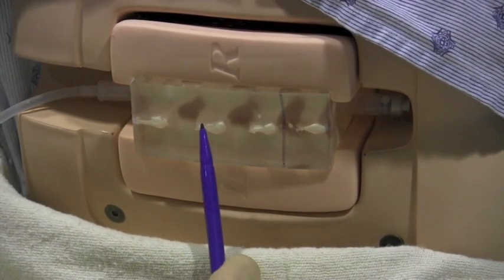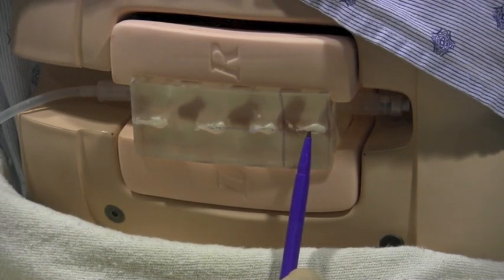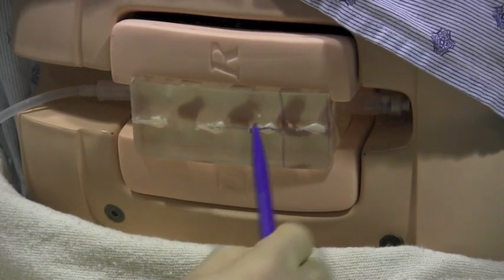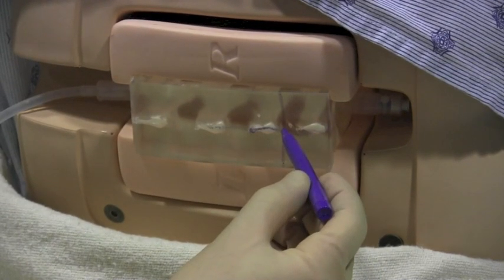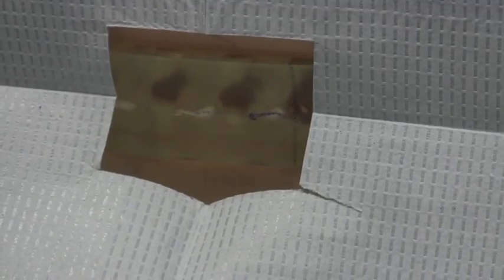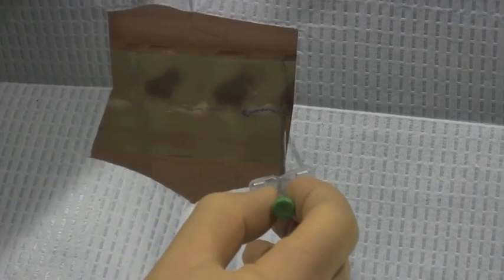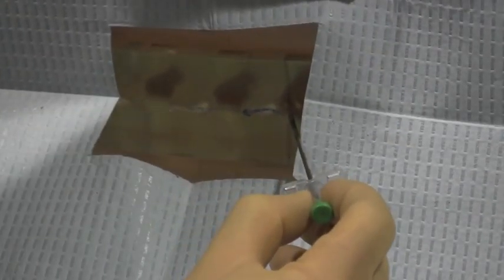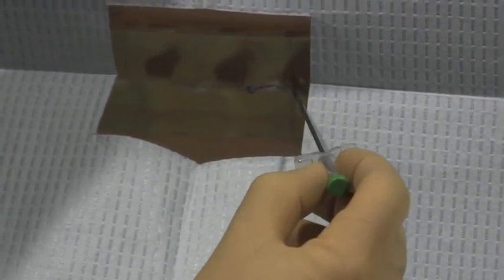Here, we've uncovered the spine to show the insertion site between the spinous processes in the midline. The pen is showing the angle of insertion. Once it is draped, the needle is placed at the crosshairs between the spinous processes and will be advanced.